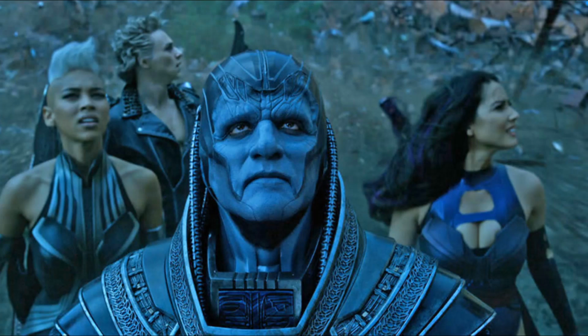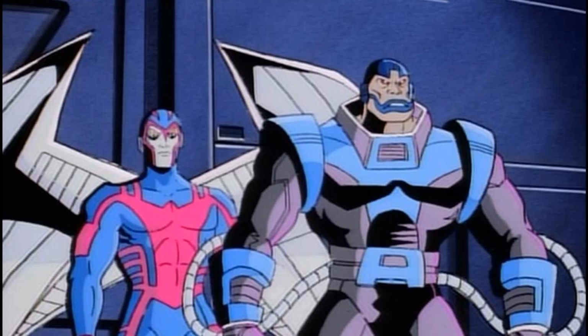Now let's look at Apocalypse in the movie. Okay, so first up, we can see that color-wise, they pretty much hit the mark. They're using a cold palette, it's muted, and they're using a lot of the similar colors, and I think it works really, really well.